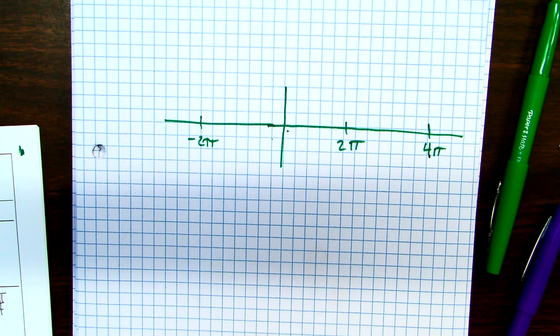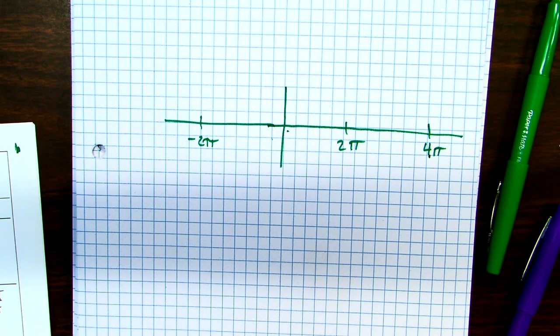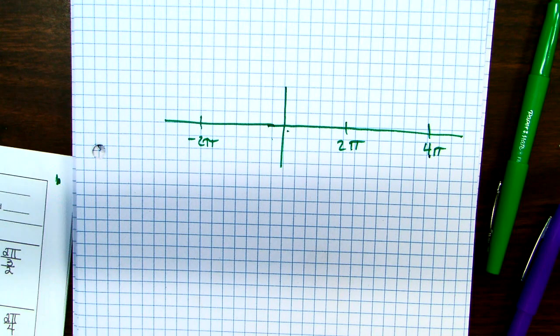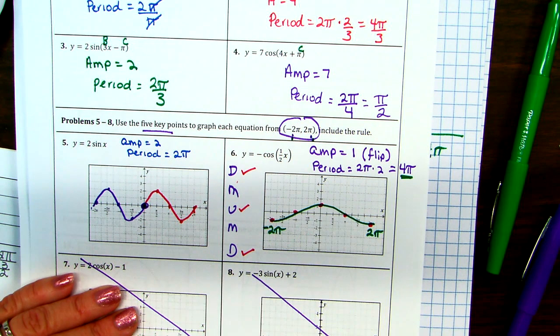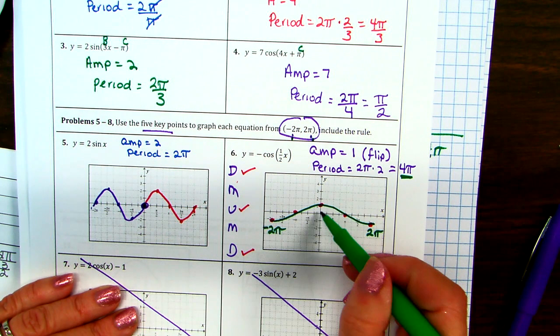Say it one more time. It does. The graph goes through 0, 0. Oh, the point. Why do you think, why?